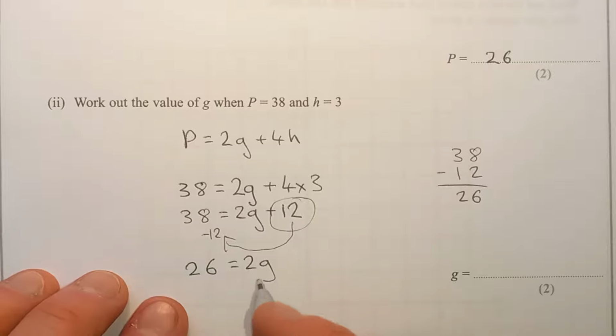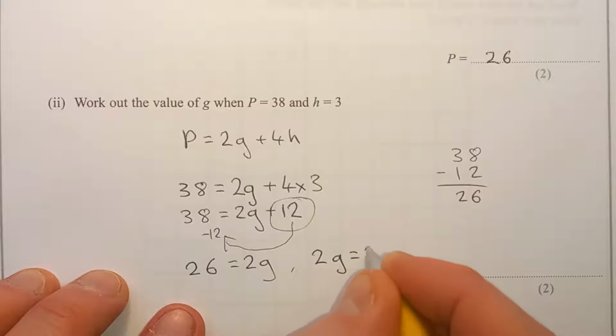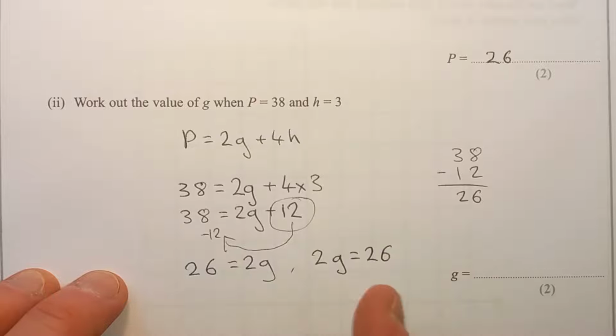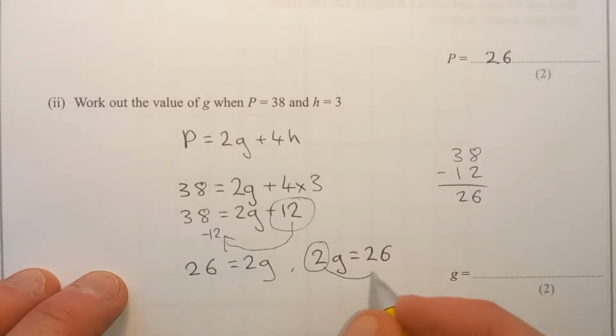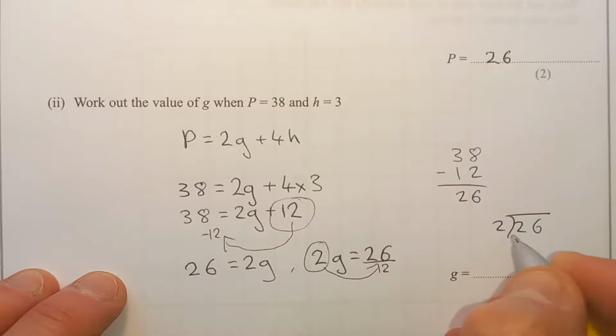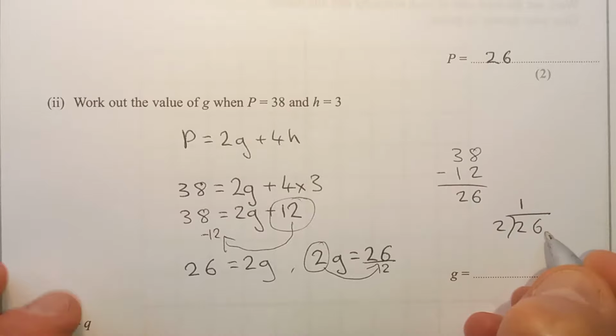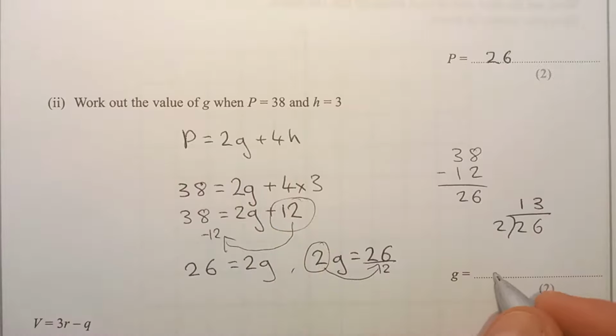So 26 equals 2G. So I'm just going to flip that around. So we've got 2G equals 26. I've just swapped the order, and that's because we're interested in the G's, so it's nicer to have the G on the left. We've got 2 of them, we only want 1 G. So we're going to half it, or divide it by 2. So 26 divided by 2. 2 goes into 2 once. 2 goes into 6. 2, 4, 6. That's 3 times. So we get G equals 13.